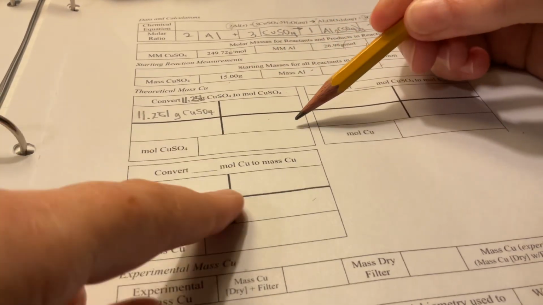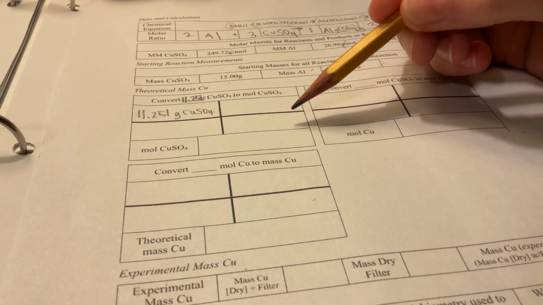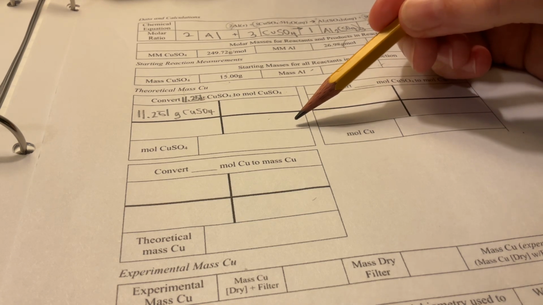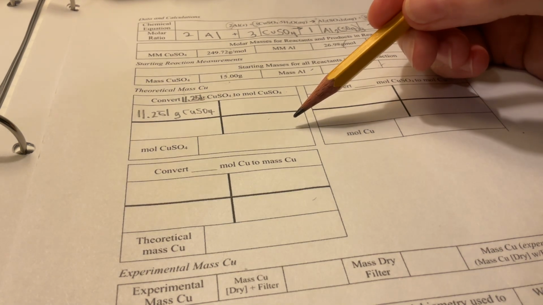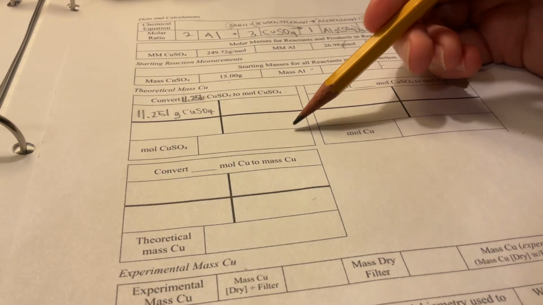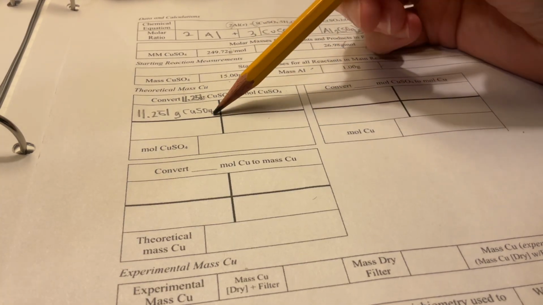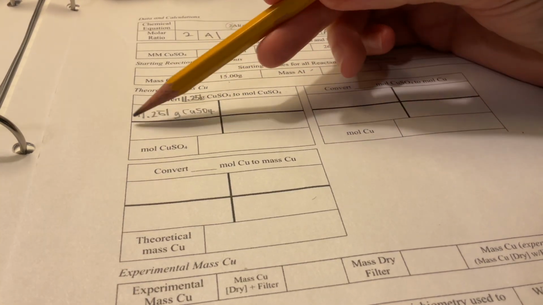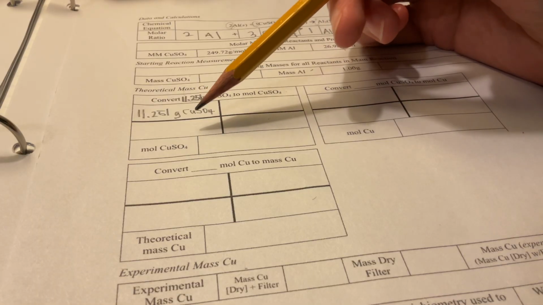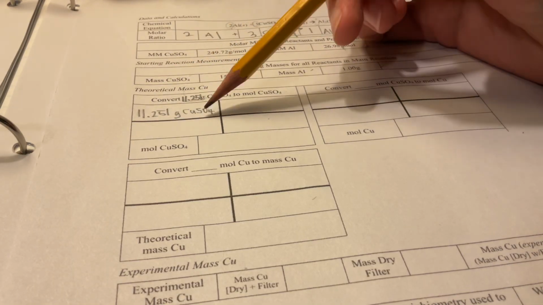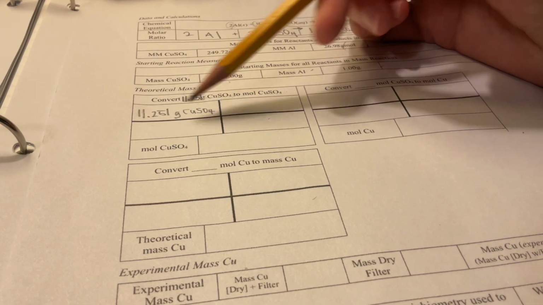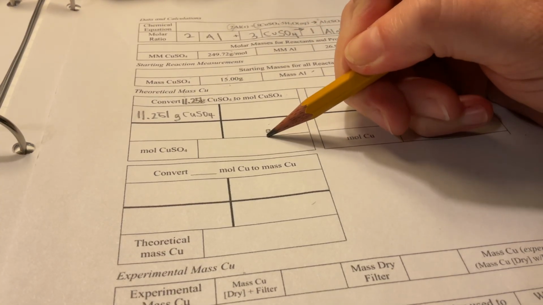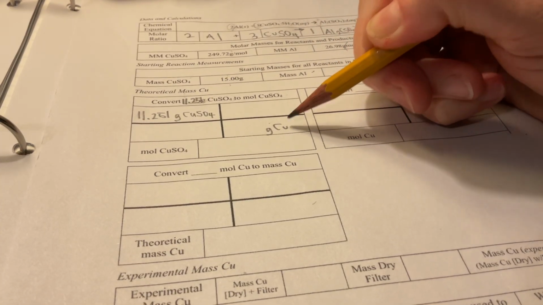Now down here, this box is always going to be the units of your given item, your given data point. So the units are grams of copper sulfate.